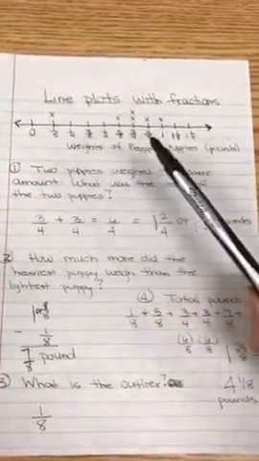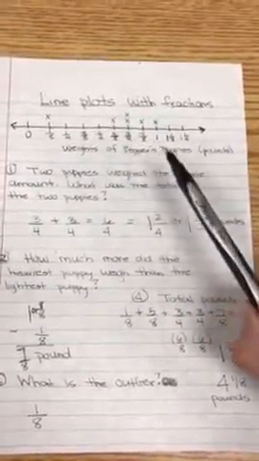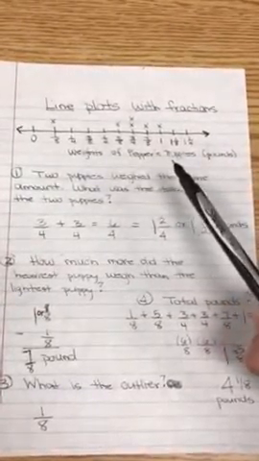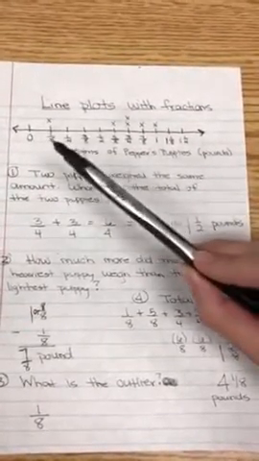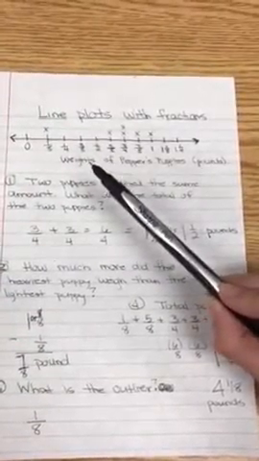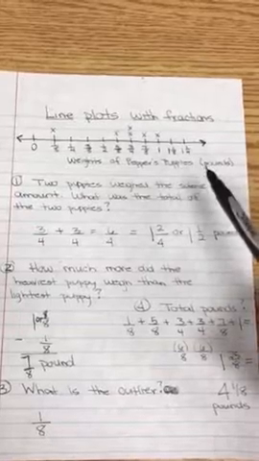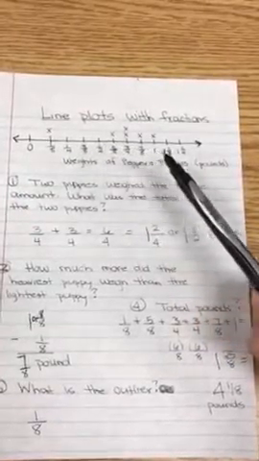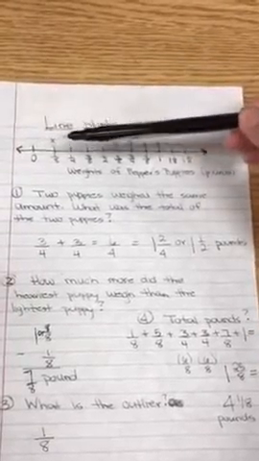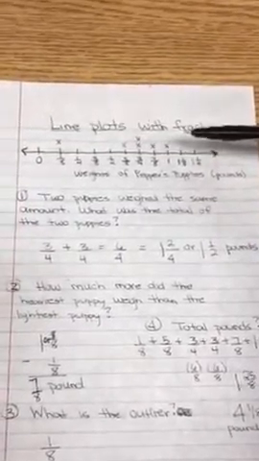Anytime you have the numbers, and in this case you've got the fractions and you have the mixed fractions, I always tell the kids whatever the title is of the line plot, that matches your numbers, okay? So these are weights of Pepper's puppies in pounds. So these are all the weights, in pounds, of the puppies. So what do the X's mean? The X's are going to represent your puppies.